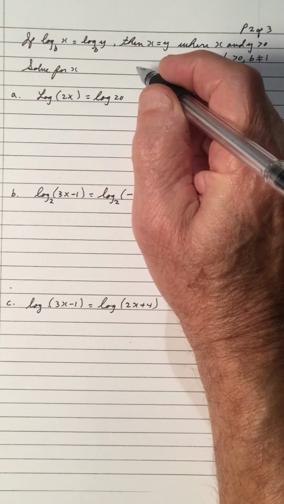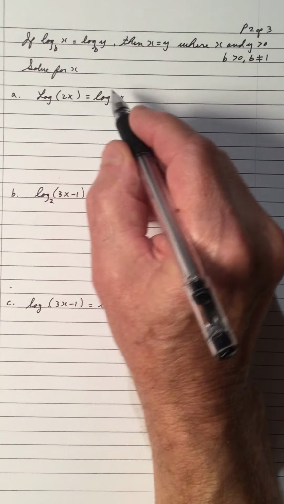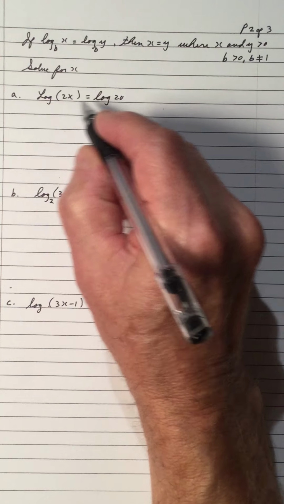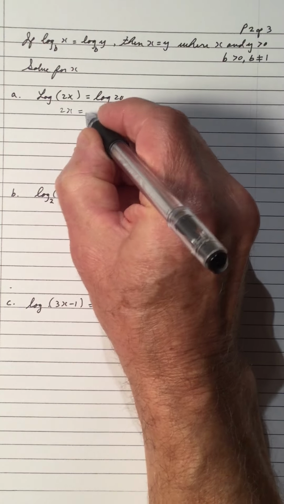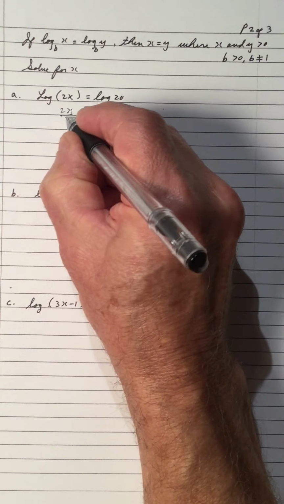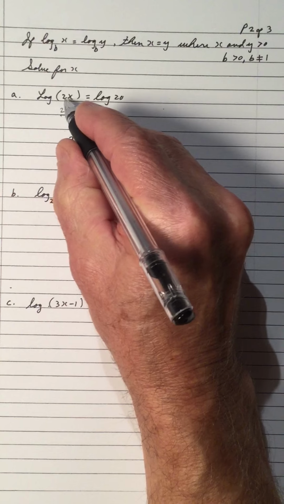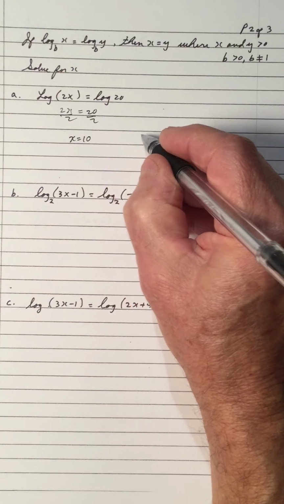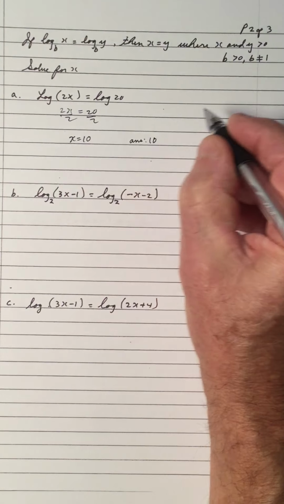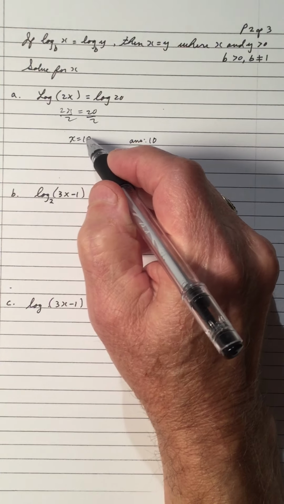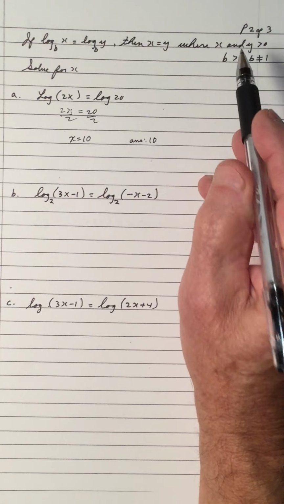Let's solve some equations to show you some examples. The log of 2x equals the log of 20. The base is 10 in each of these. So therefore 2x equals 20. Divide by 2 and x is equal to 10. So 2 times 10 is 20, 20 equals 20. So the answer is 10. We should always check the answer to make sure it obeys these restrictions.